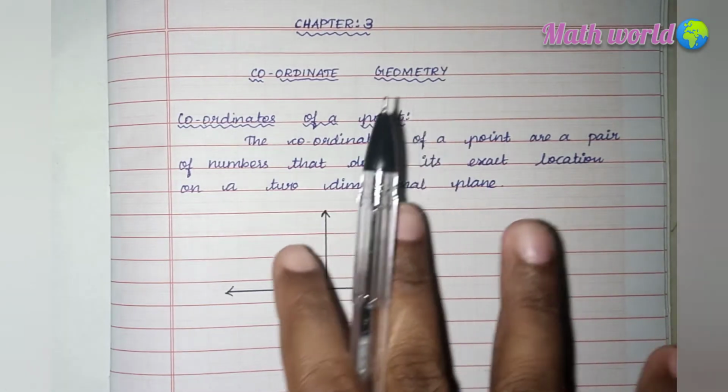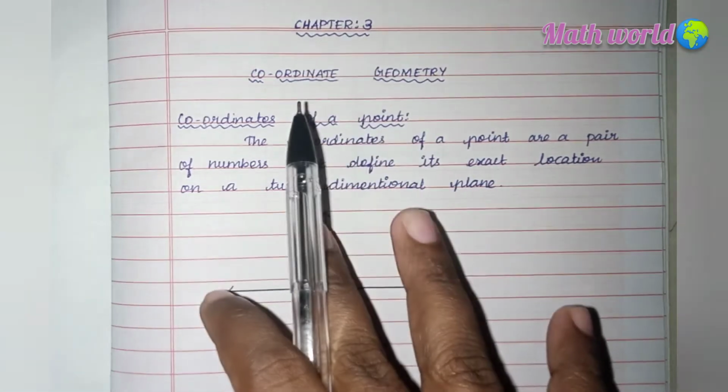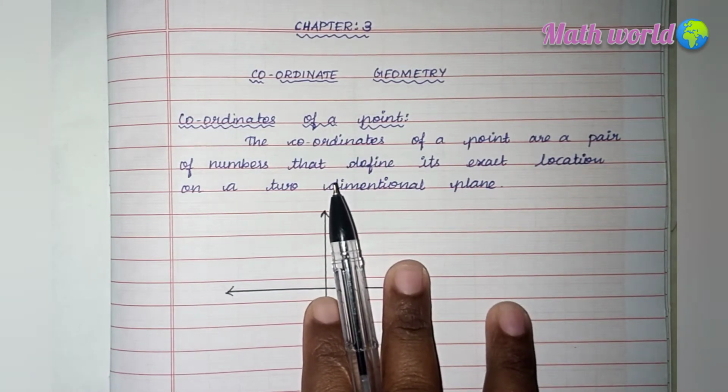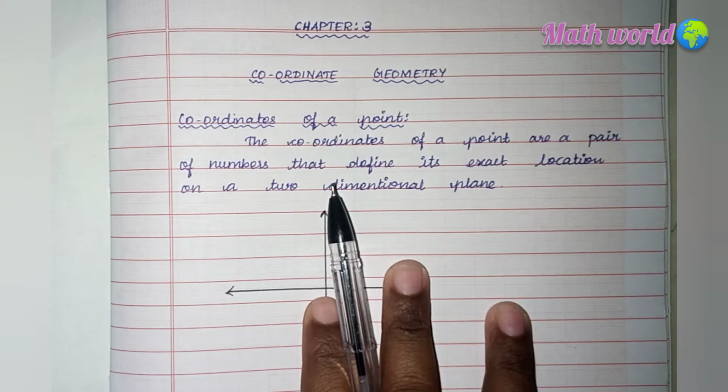First we should know this. What is the meaning of this coordinate? Coordinates means it has 2 points, a pair of points. First point is from the x-axis, second point from the y-axis.